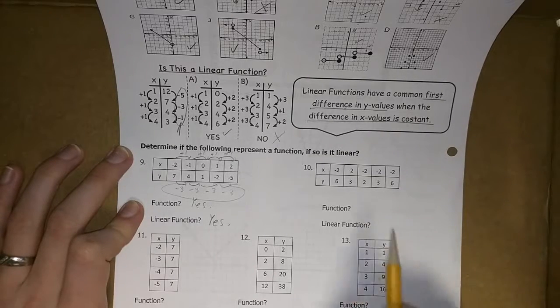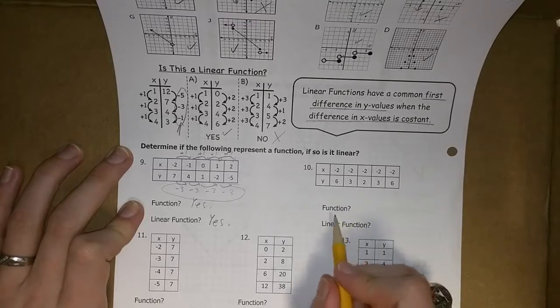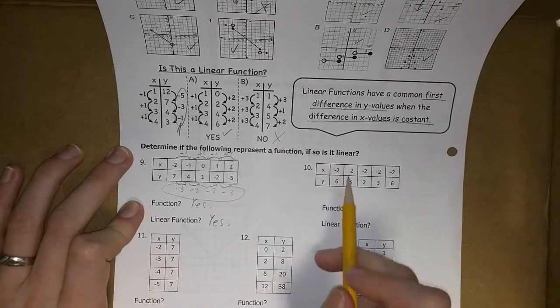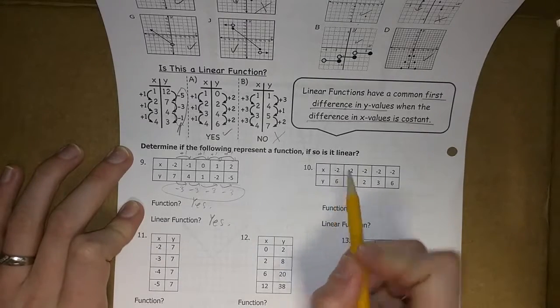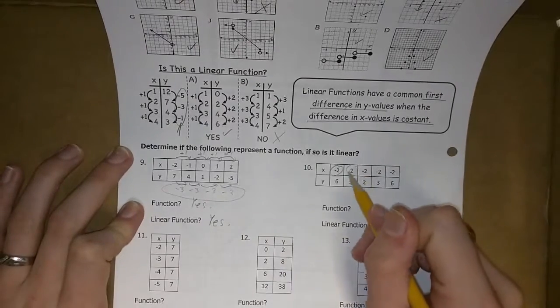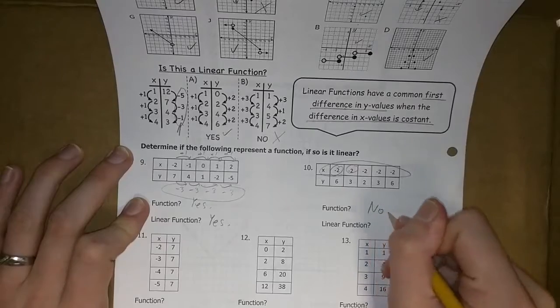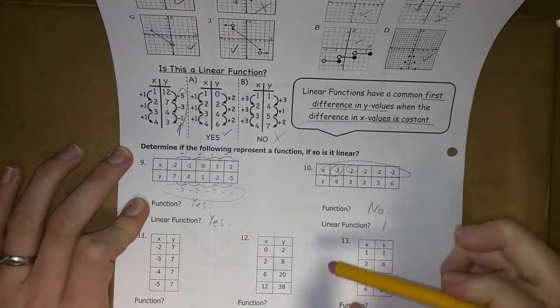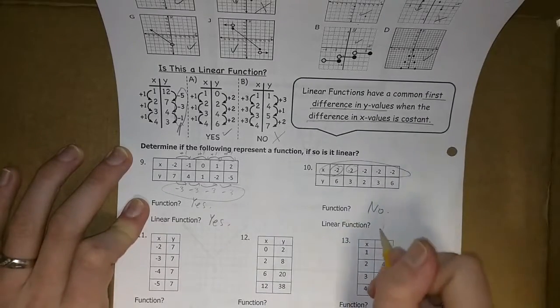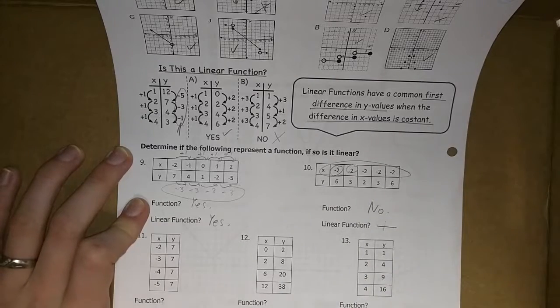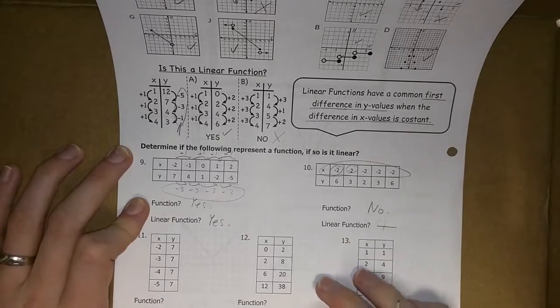Okay, number 10, is it a function? So we don't want our x's to repeat in this case. So do our x's repeat? Yeah, right here. Right here. In fact, all these. All the x's repeat. So that one is not a function, so it cannot be. Oh, actually, we need to leave this blank. We can't tell whether it's a linear function because it's not a function.